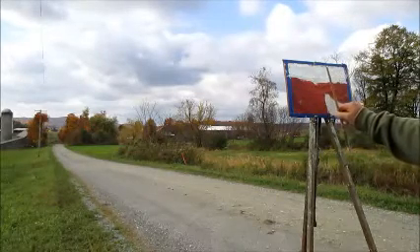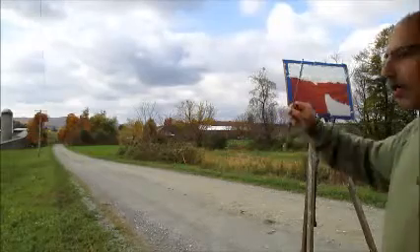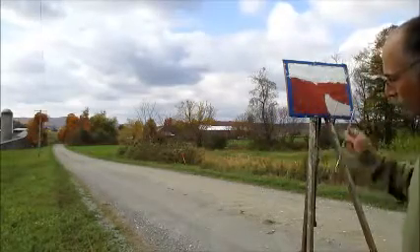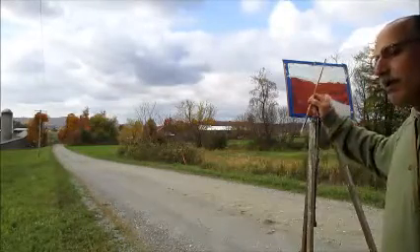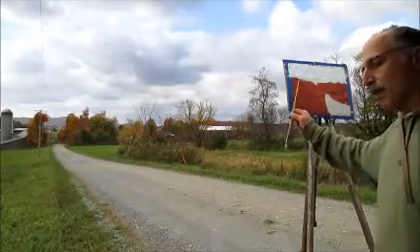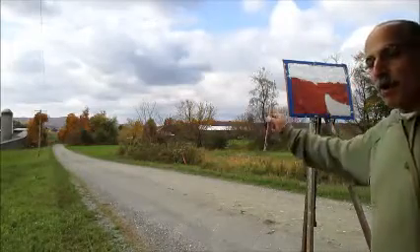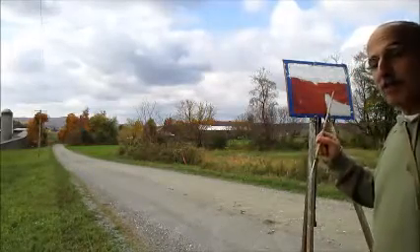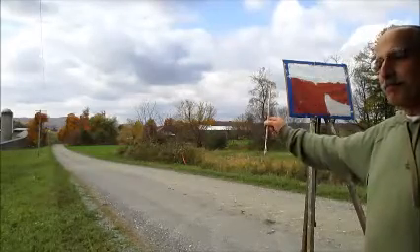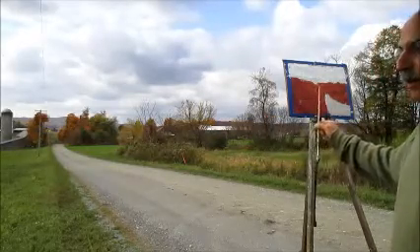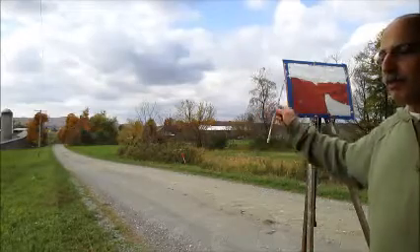And so I spend a lot of time moving my easel back and forth to see how much of that scene I want in, how big of a scene I want in, or how small. The further away you put the panel, the bigger the items are in relationship to the panel.